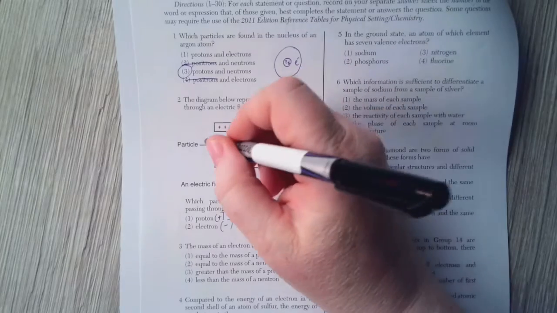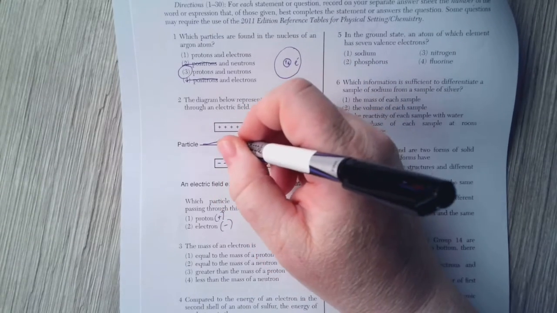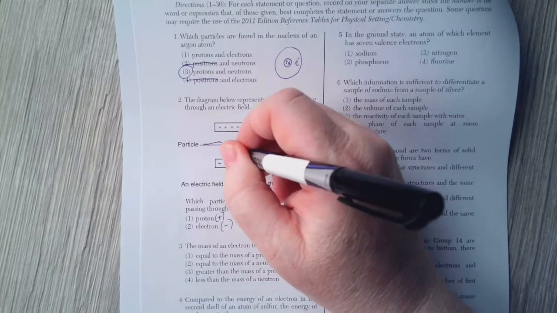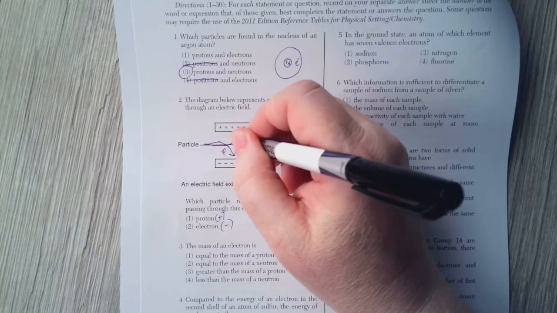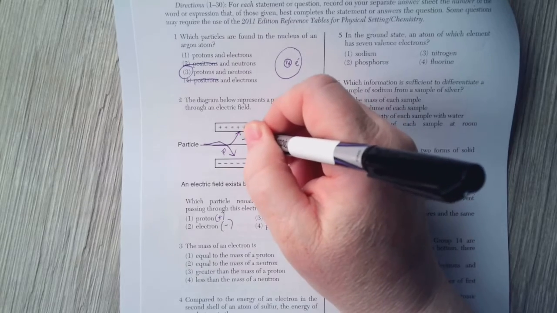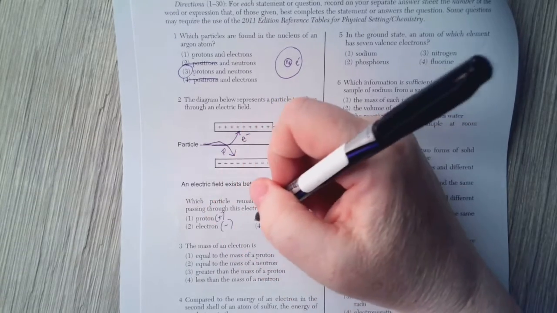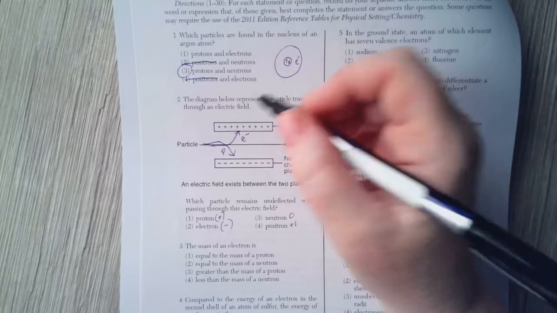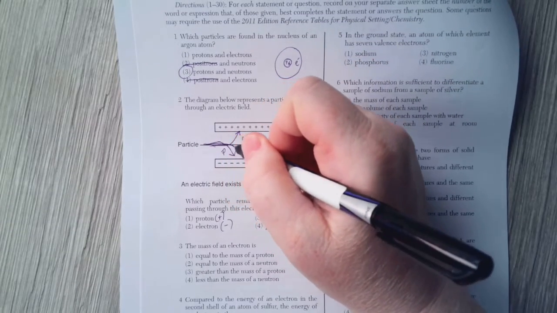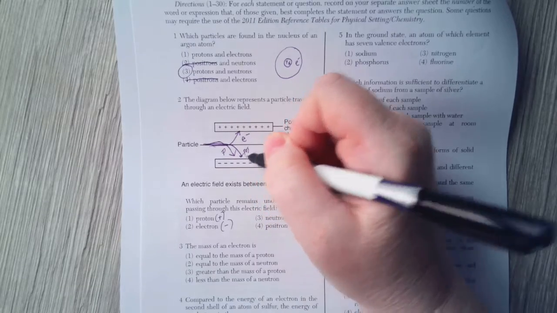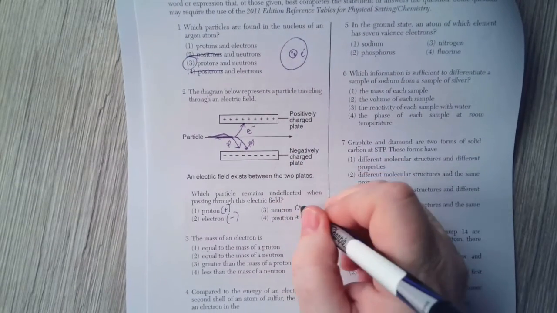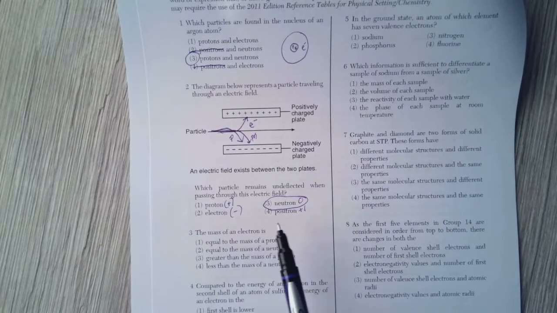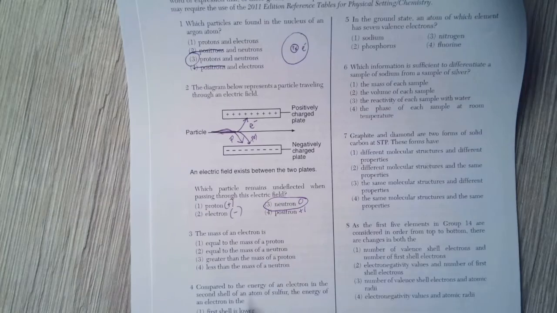So which one is going to be undeflected? When we have a proton going through, it's going to be attracted to the negative plate because it has a positive charge. An electron, as it goes through, is going to be very quickly attracted to the positive plate because it has no mass. A neutron has no charge, so it goes straight through. And then a positron, because it's positive, is also going to be attracted to the negative plate. So which one is undeflected? A neutron.